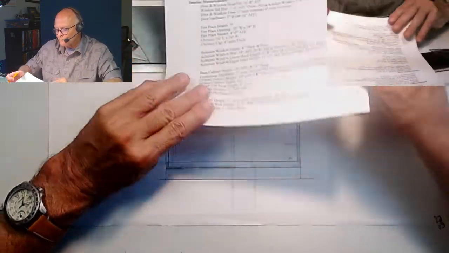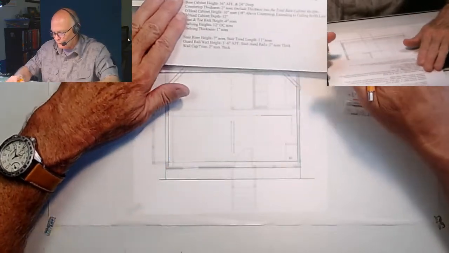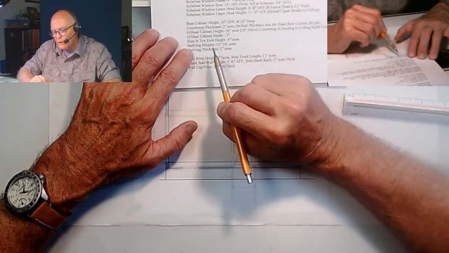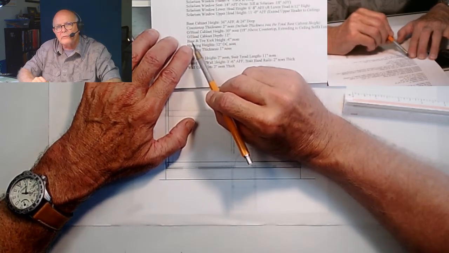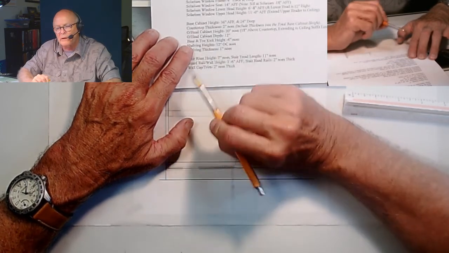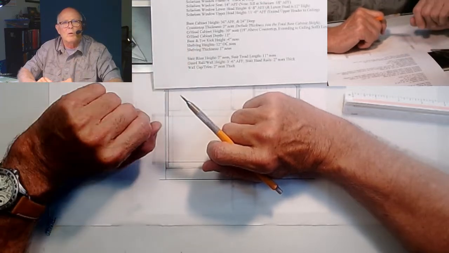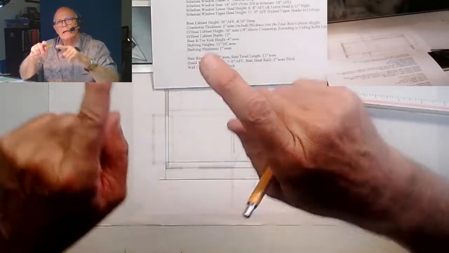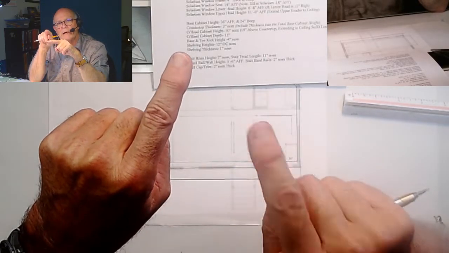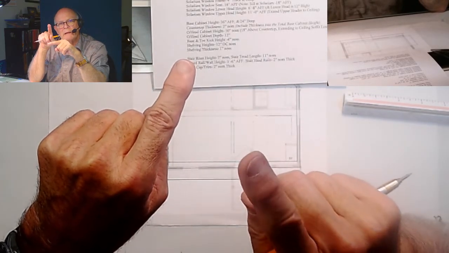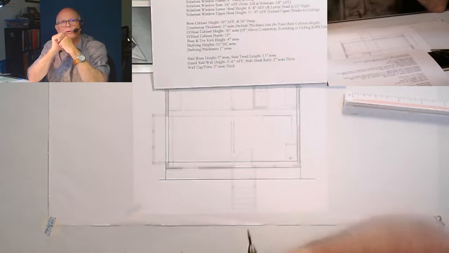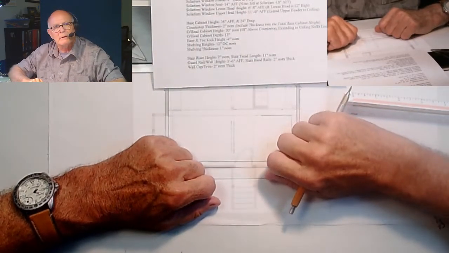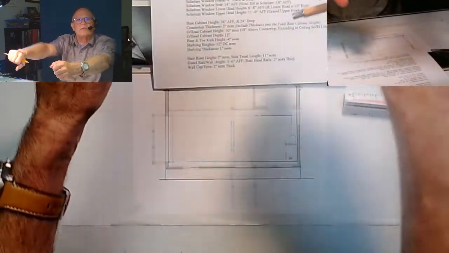Now, as we proceed, there's one other little note. I'm going to stop here for a minute so we don't have to come back. It says that there's a base and a toe kick of 4 inches high. So the toe kick, if you look at a piece of cabinetry, is that undercut at the bottom of the cabinet. And that's so when you're getting your coffee in the morning, you can get right up next to the cabinet and pour it without having to stand way back here.